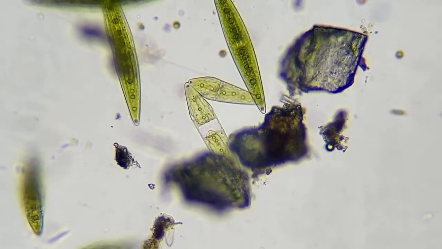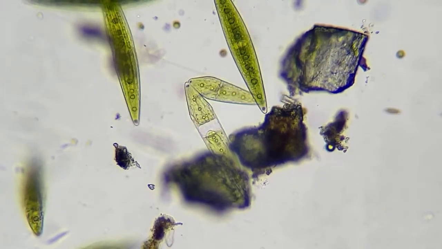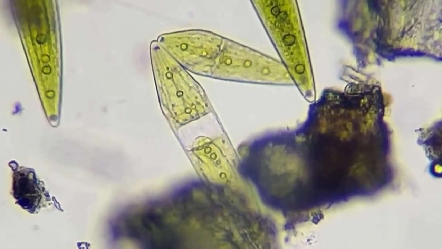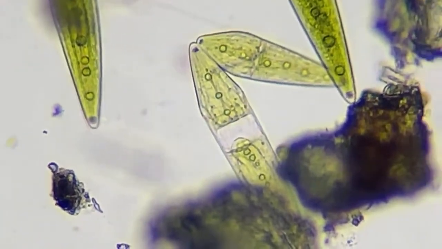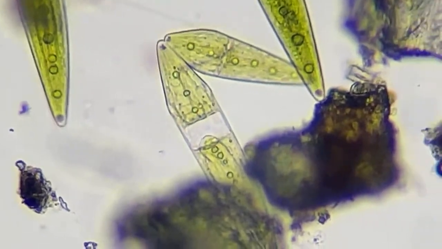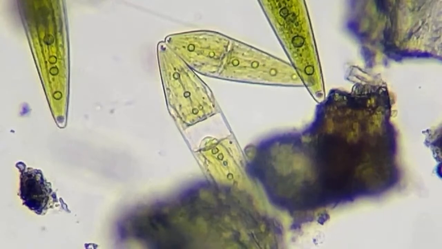So these guys right here are called Closterium. And this is really good. So this is about 150. Let's see, 150. Yeah, this is about 150 plus some digital zoom.